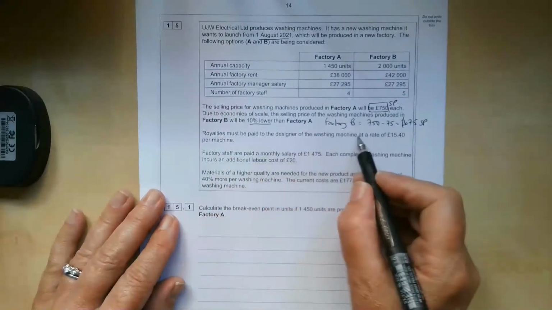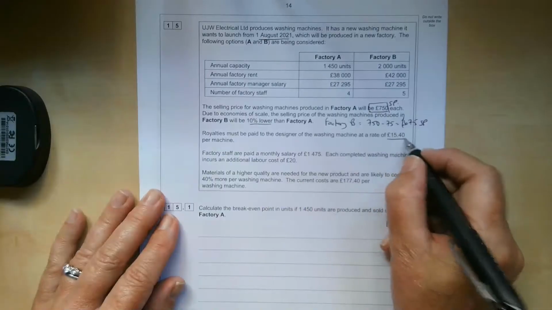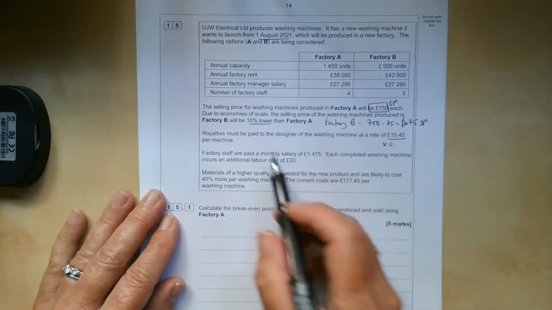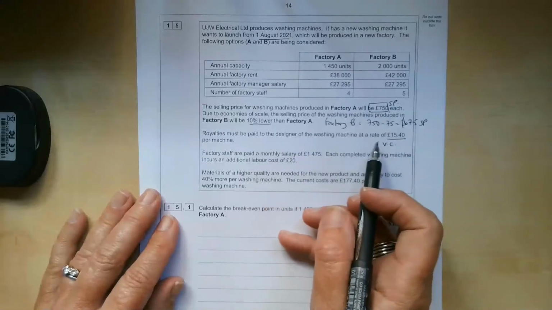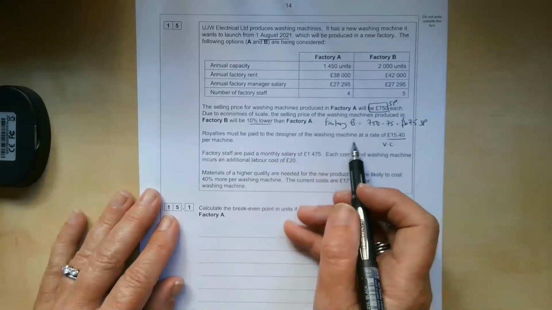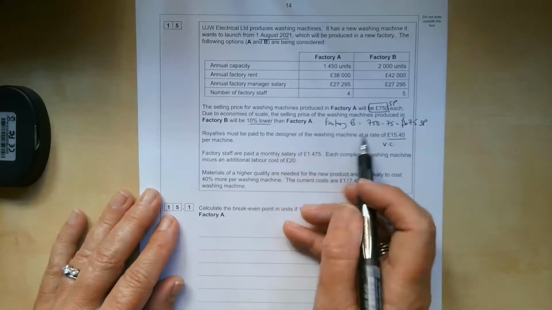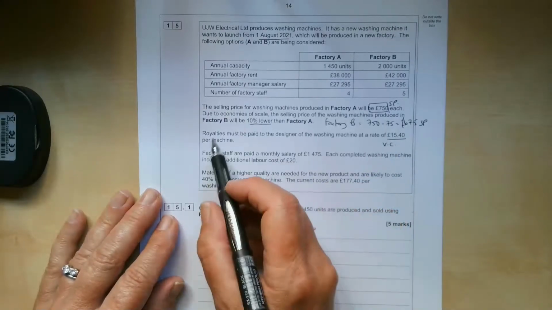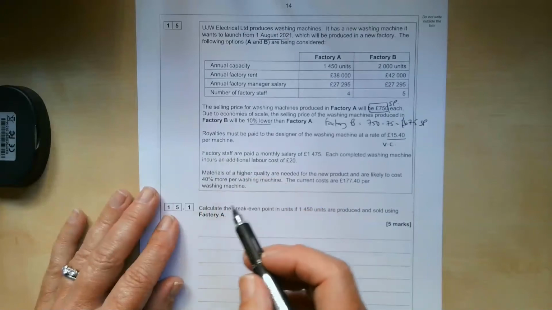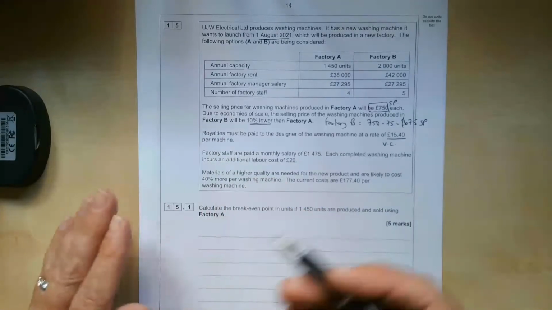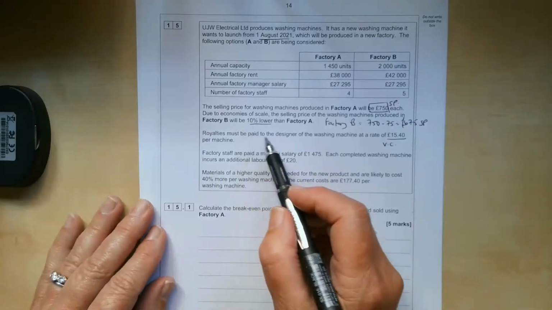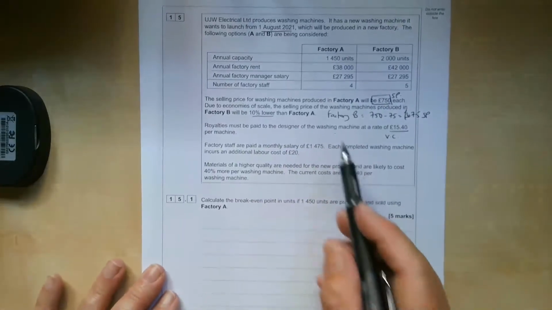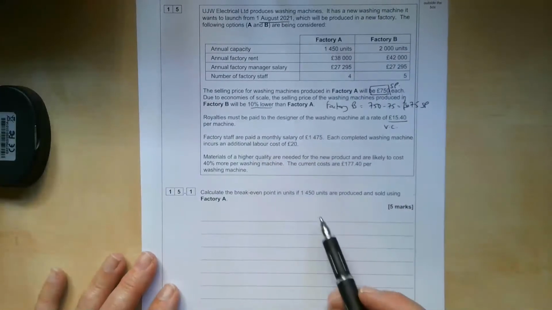Royalties must be paid to the designer of the washing machine at a fixed rate of £15.40. Well, that's going to be a variable cost. So royalties are a direct expense. That's going to be variable. If we don't make any washing machines, we don't pay any royalties. Each extra washing machine will incur a royalty fee of £15.40. And in case you don't know, royalties are just like a fee that's paid if somebody designs something and they have perhaps the copyright for that. We pay them an amount per unit in order to use their design.